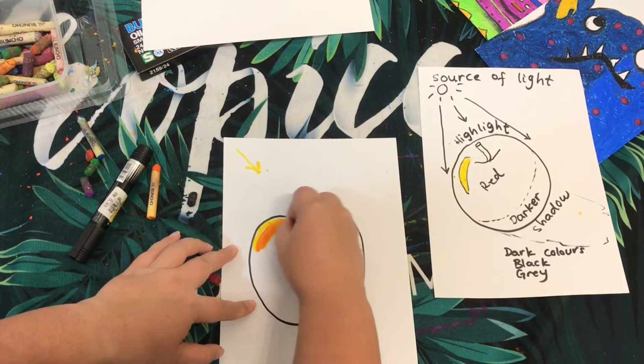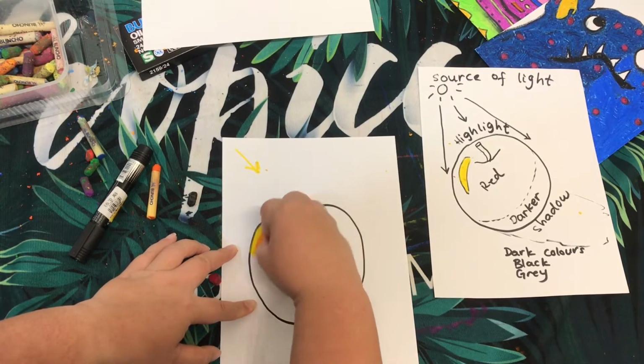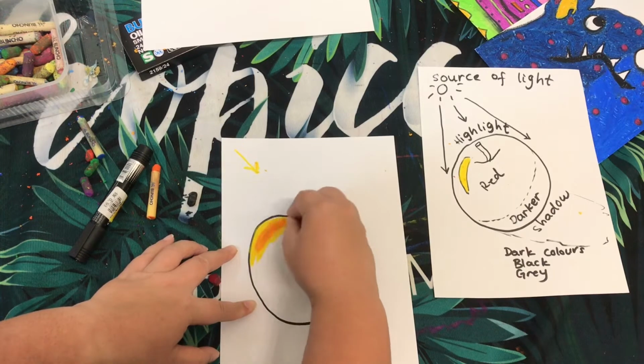So we'll use this yellow and orange and blend the color together.